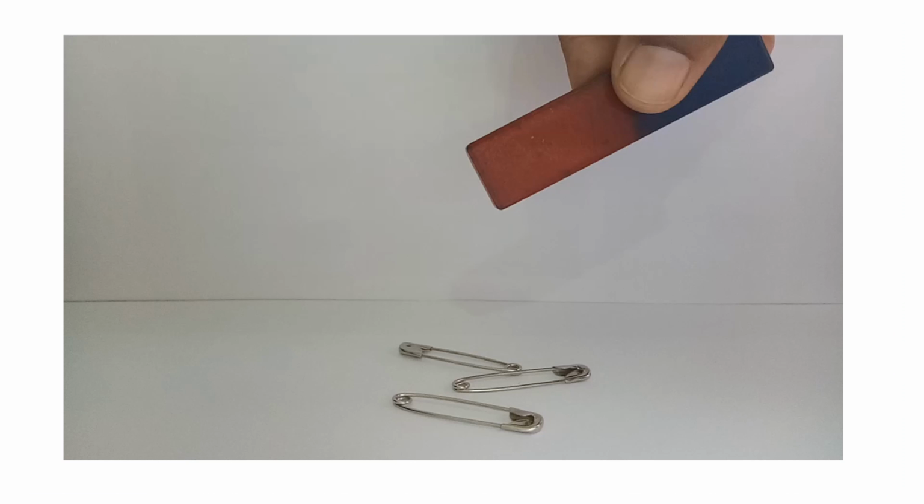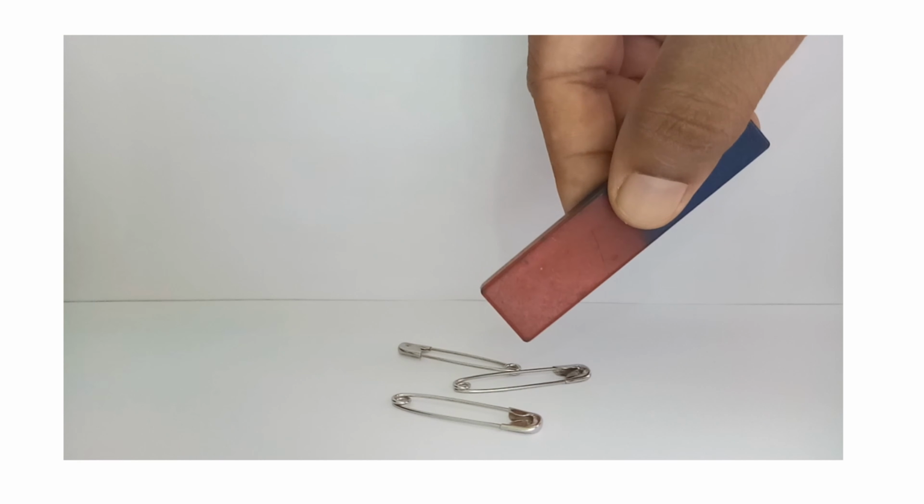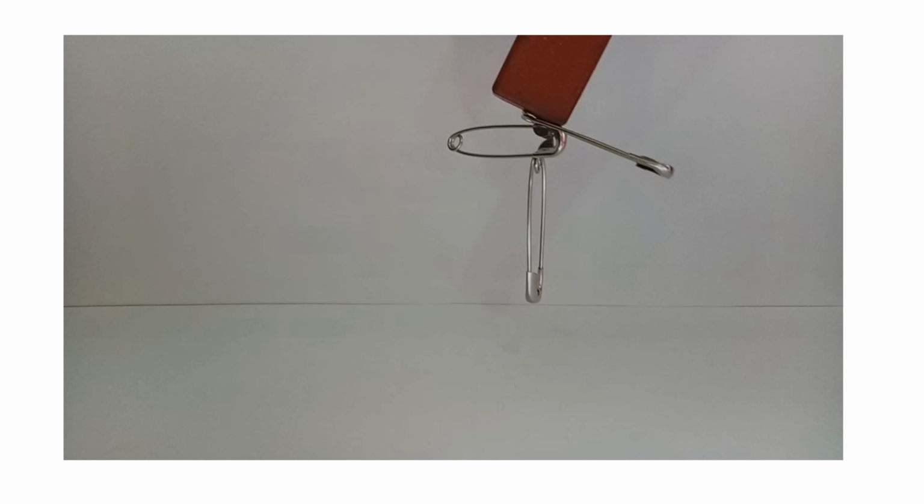Now let's engage in another activity. You can see that there is a magnet on my hand and there are some pins on the table. The magnet is kept above the pins with a gap and there is no observation. Can you see? Yes.